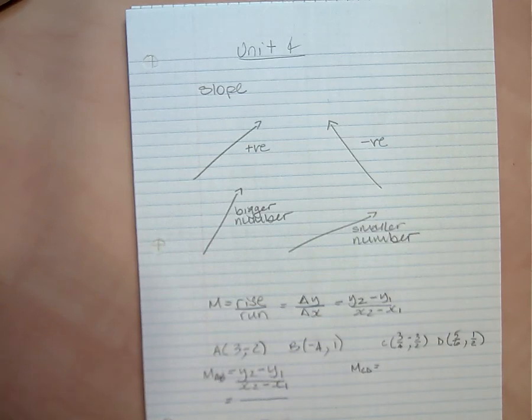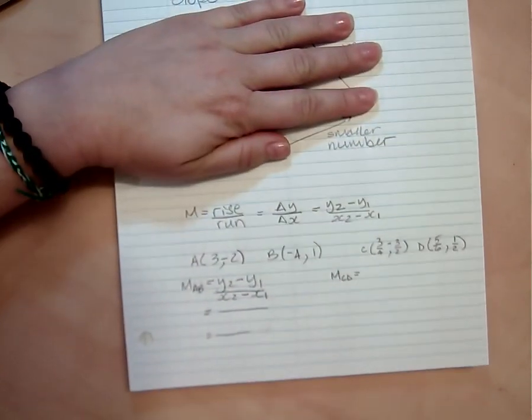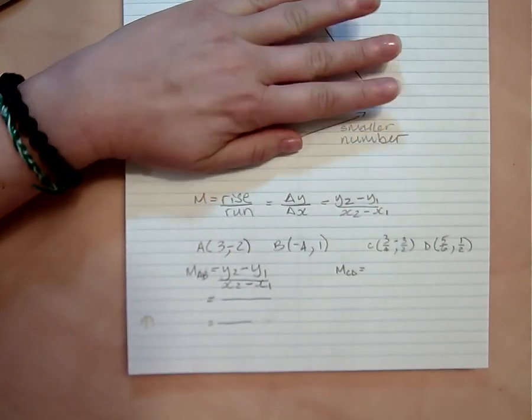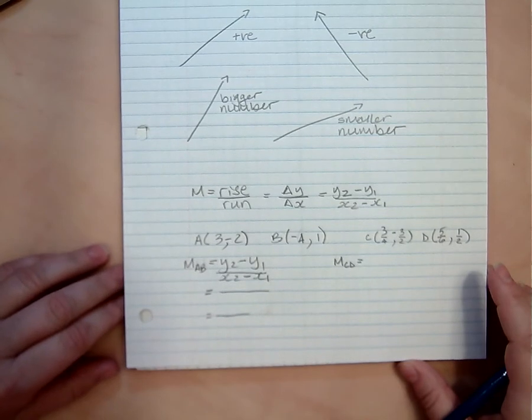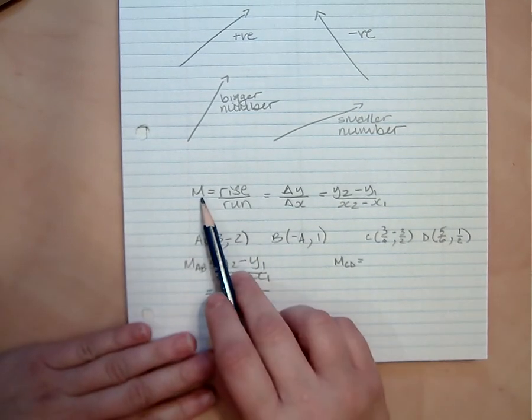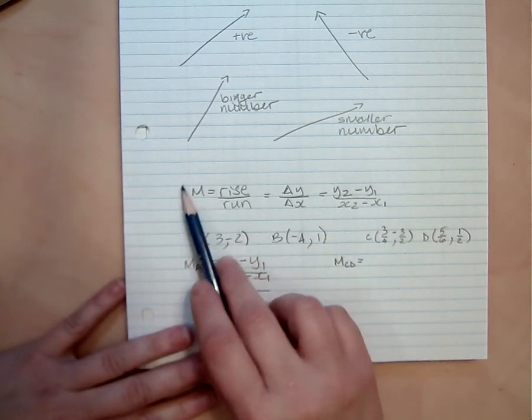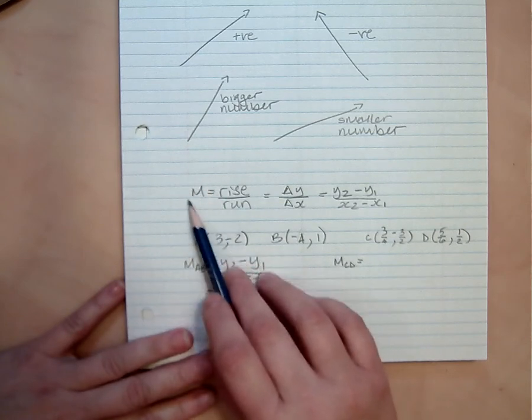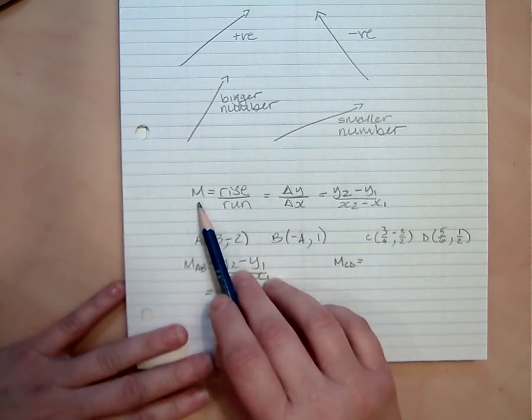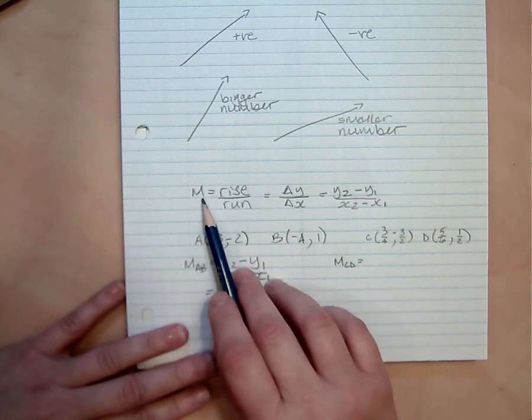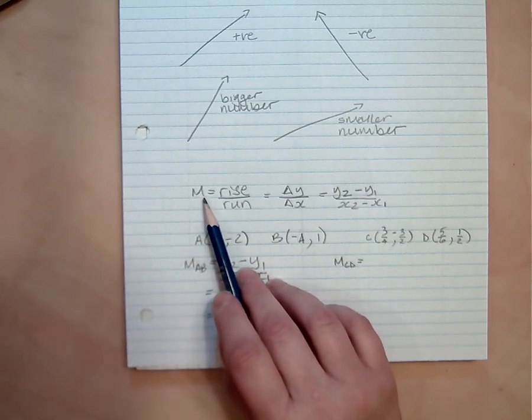Now with respect to slope and algebra, as opposed to slope and graphing, the pictures, let's take a look at what some of the algebra says. So sometimes we look at slope. Slope is the letter M, small m, not big M. Big M is for midpoint. Small m is for slope. Don't ask me why. I have no idea. I'm sure Google can tell you why, but I can't.